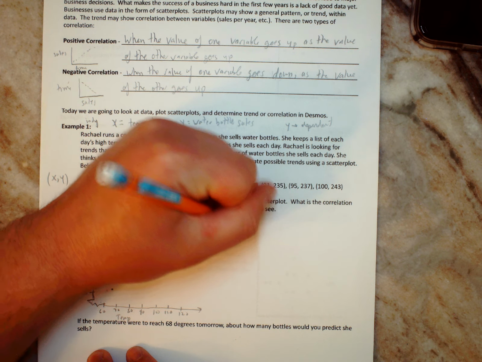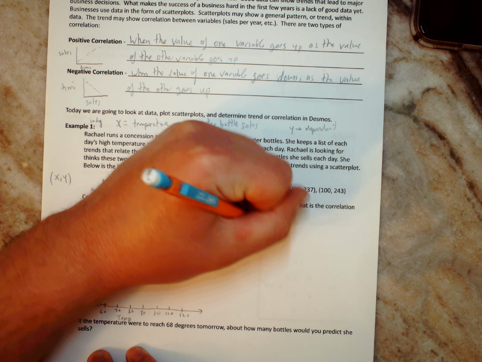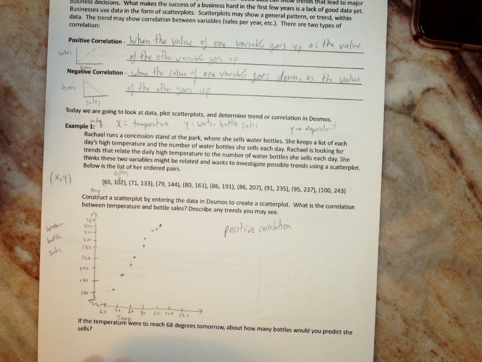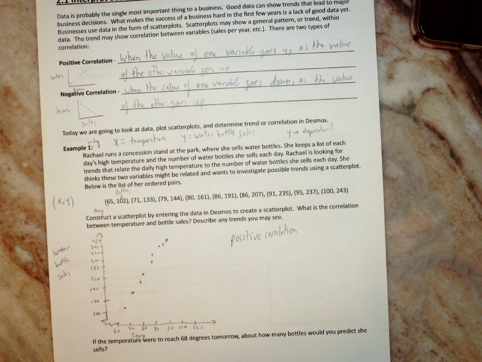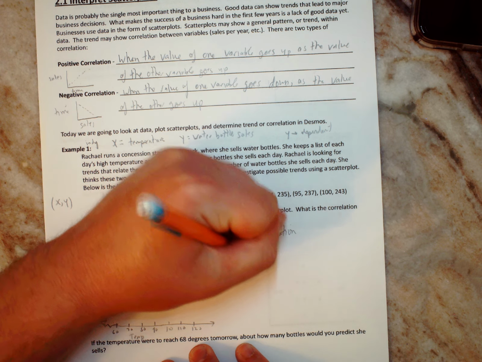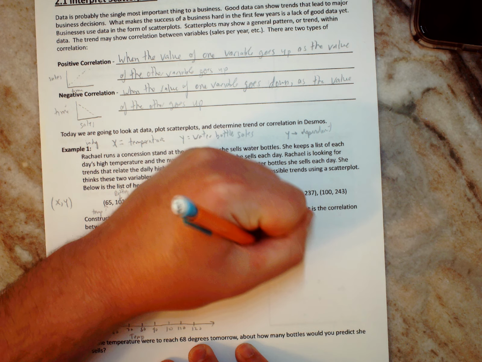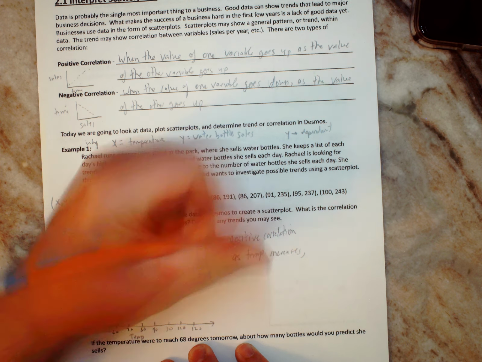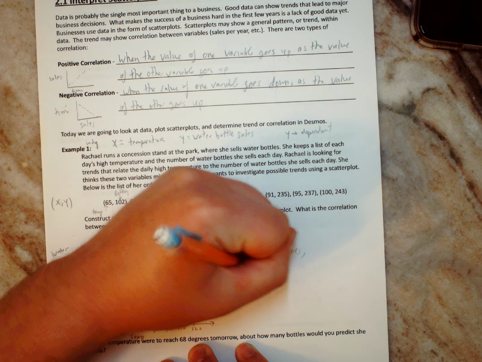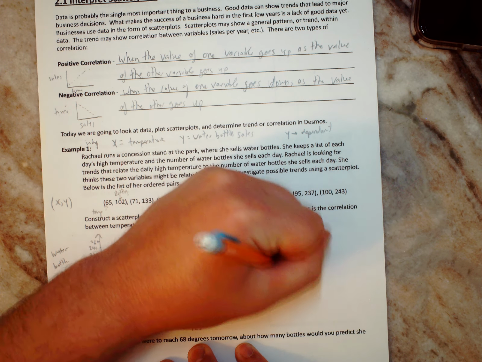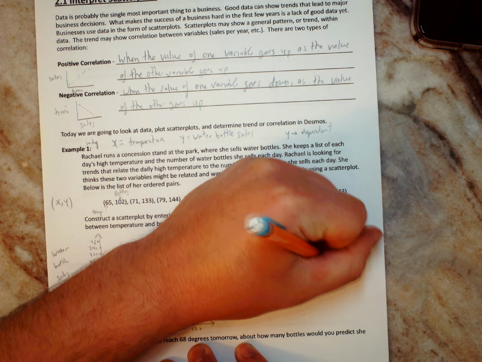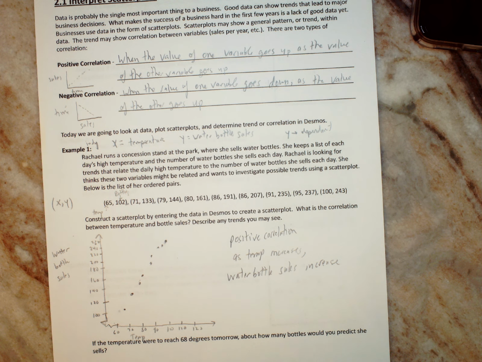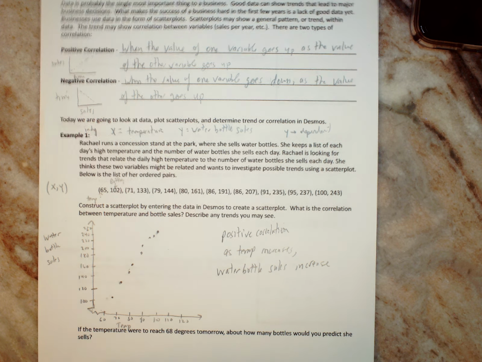All right, so there's my scatter plot. So if you look at it, it looks to me like there's a positive correlation. And why is that? Because as the temperature goes up, really the water bottle sales go up. So as temperature increases, water bottle sales increase. So just a little recap again with this one.